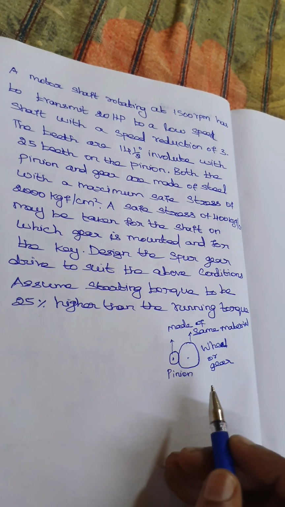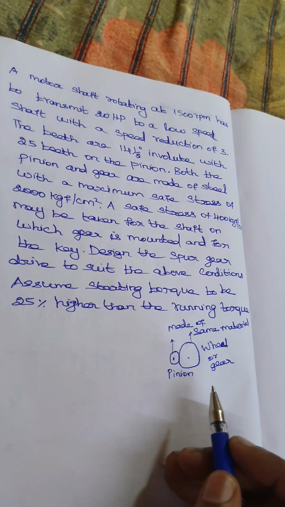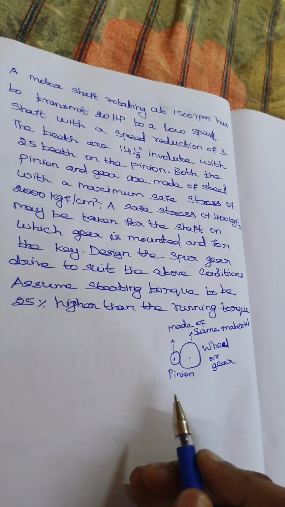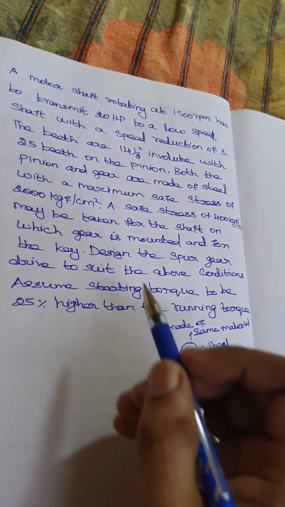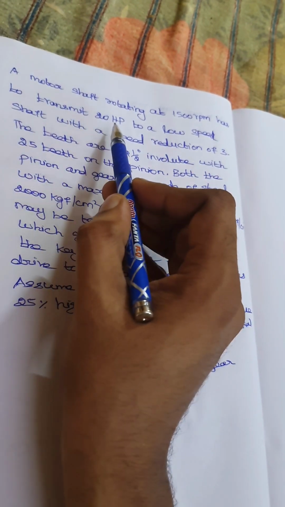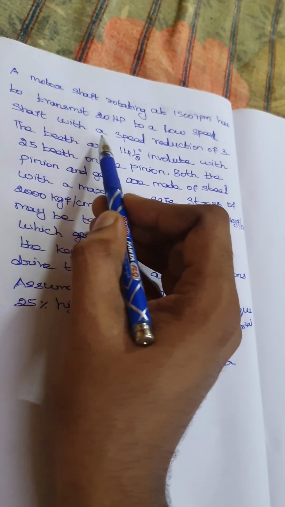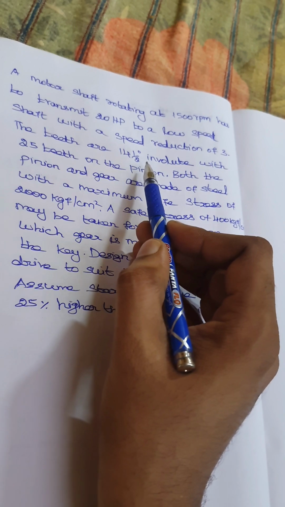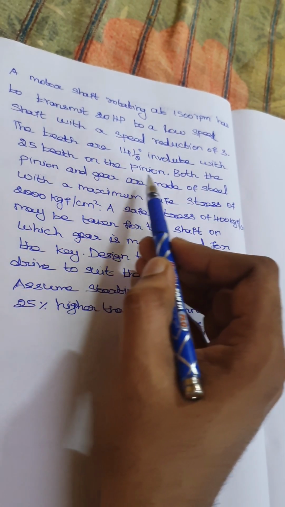First of all, if we are going to solve a problem, we have to read the question first and write the given data. A motor shaft rotating at 1500 rpm has to transmit 20 hp to a low speed shaft with a speed reduction of 3. The teeth are 14.5-degree involute with 25 teeth on the pinion.